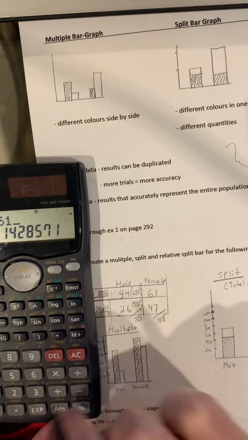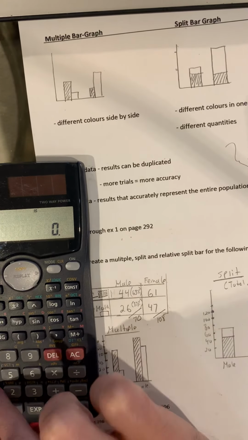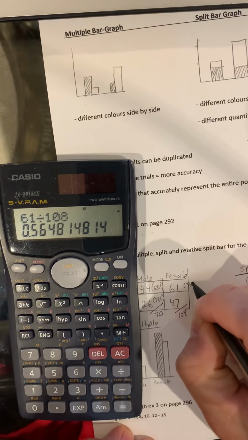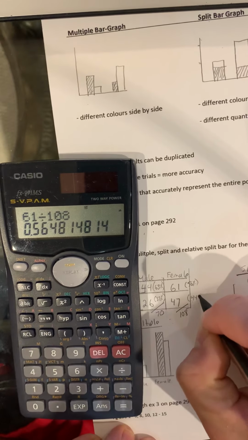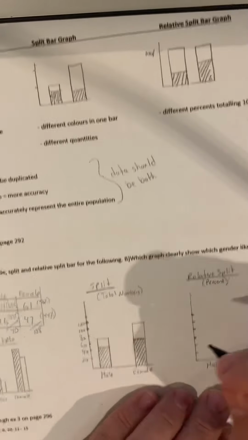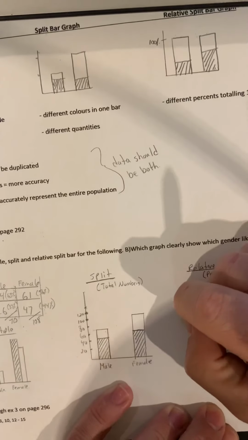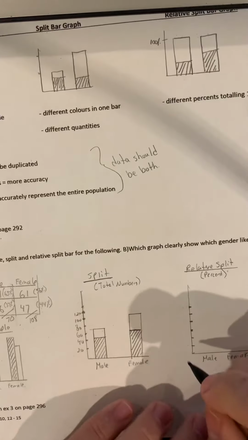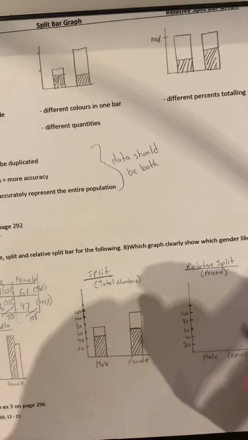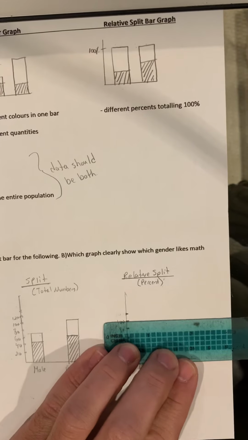Okay, and then for females, 61 divided by 108 gives us 56. So 56%, which means this one would be 44%. Okay, so we're going to now draw the bars. They have to add up to 100. So we have 20, 40, 60, 80, 100%. So they're both going to go up to 100. They have to go up to 100.